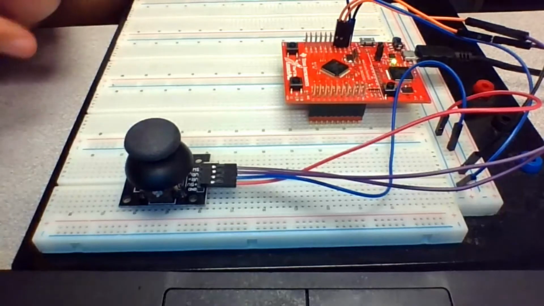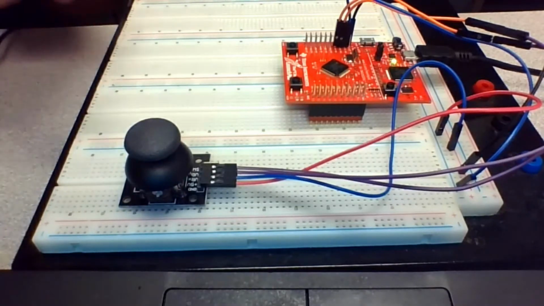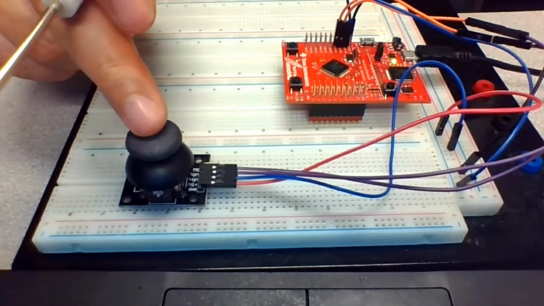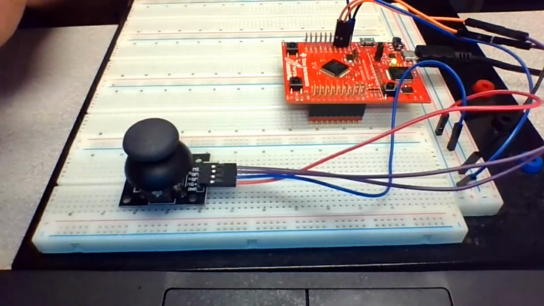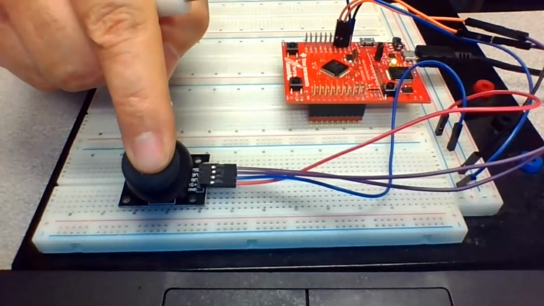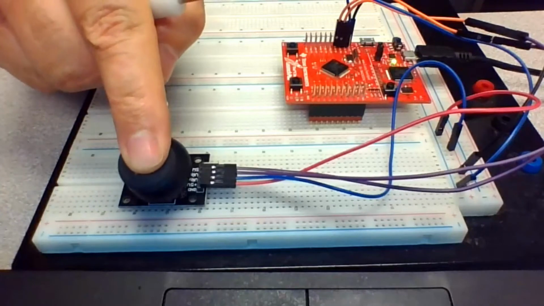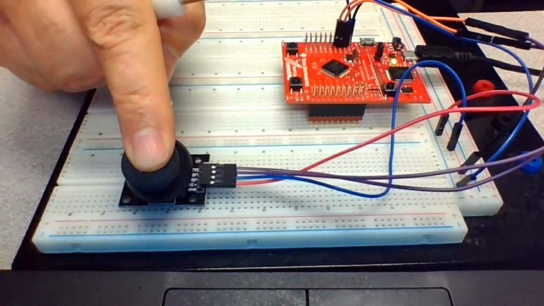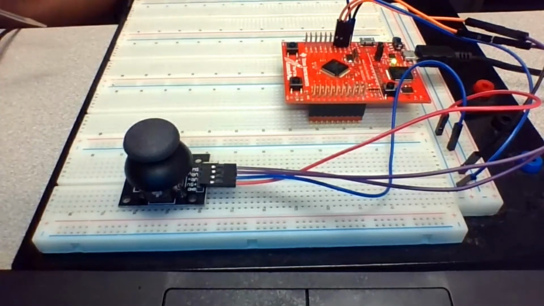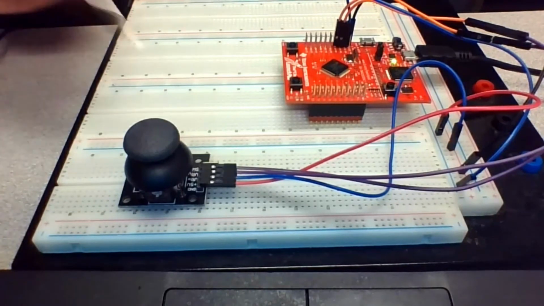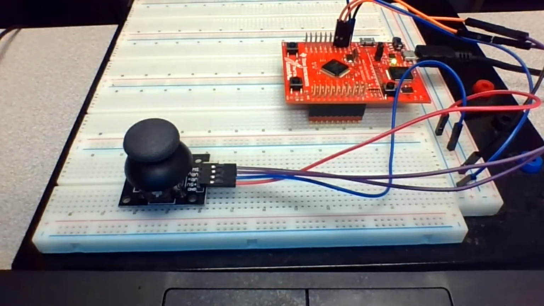Okay, so let's do that. Let's take a look at the code, and I will move the joystick on the x-axis, which is this axis that you see, and also on the y-axis, in the whole range that I could move it. Then take a look at the values that we have in pin X and Y and see how they change. So let's do that.